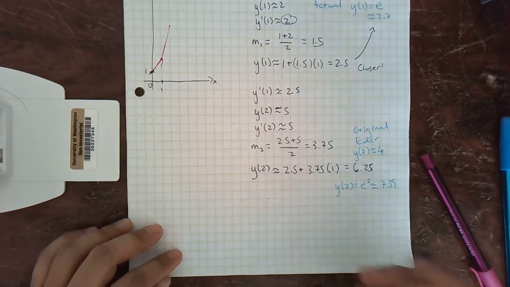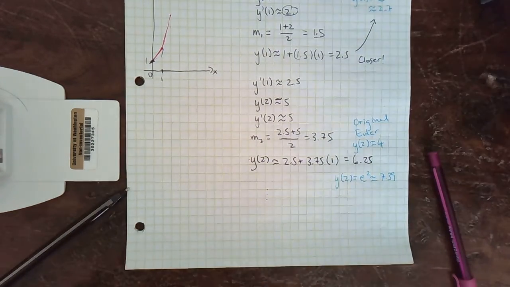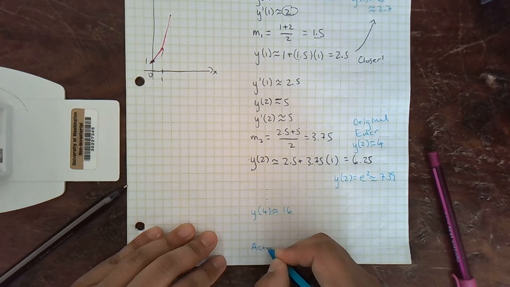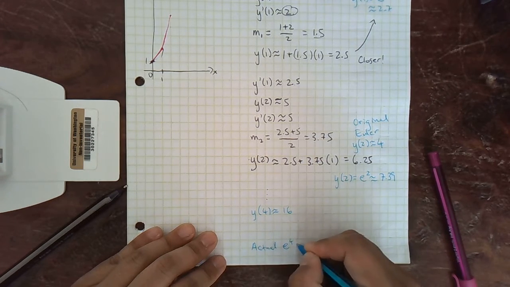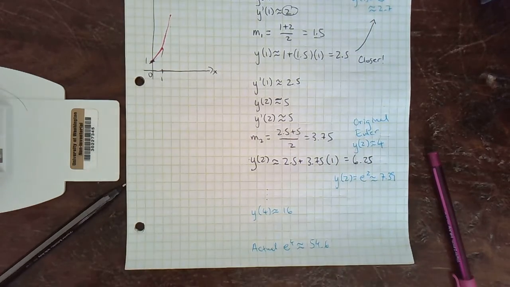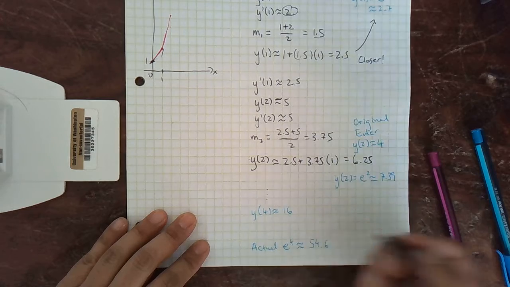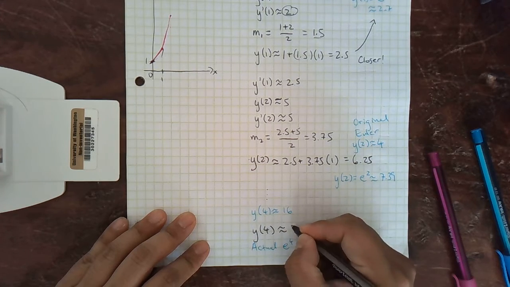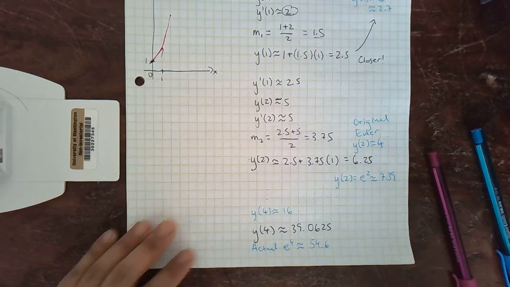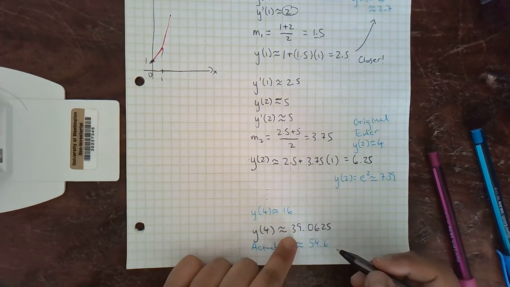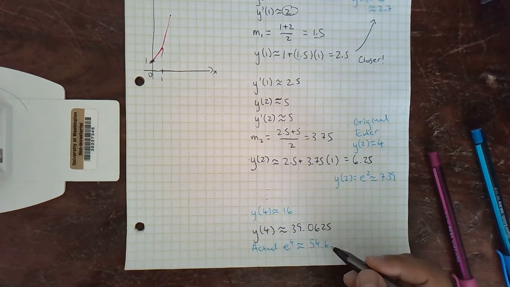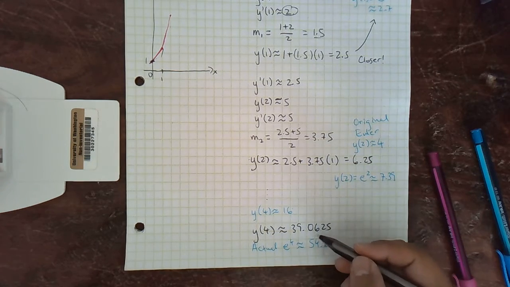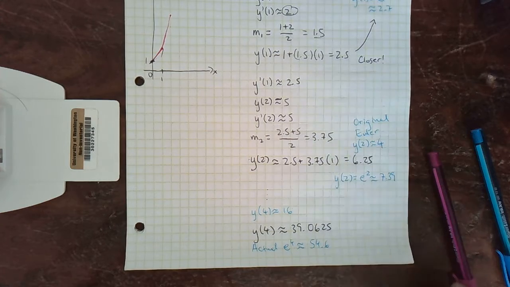And if we kept going, I'm not going to show you all this work, but remember in our original Euler, we got y of 4 was about 16, and then the actual answer was e to the 4th, which was about 54.6. This was off by a factor of 4. That was terrible. It's not a good approximation at all. In our improved Euler method, if we kept going, we would get y of 4 is about 39.0625. That's still not good. We're off by less than 50%, so certainly better than off by over 300%. So still not good, but way better than the original Euler method.